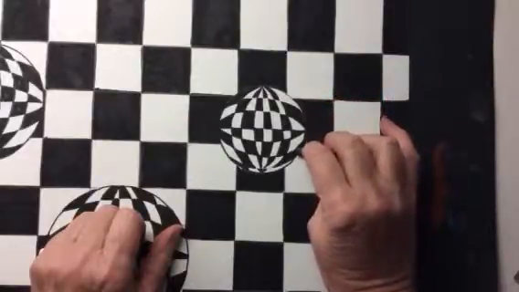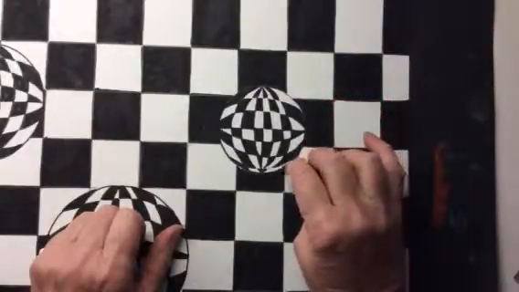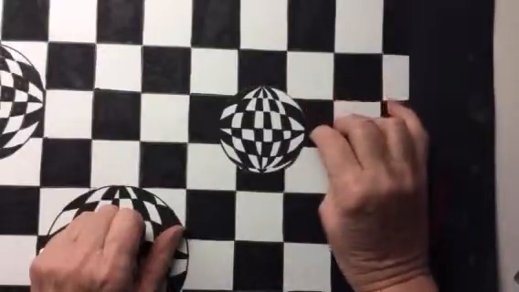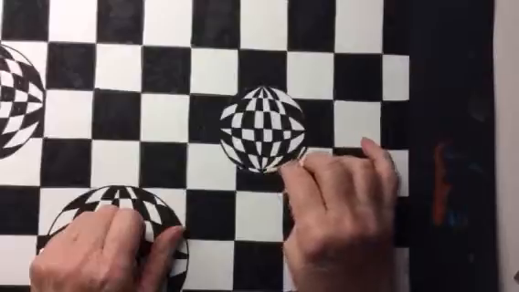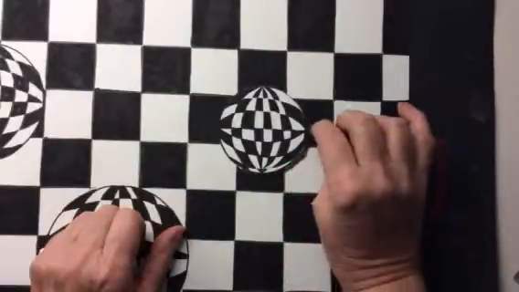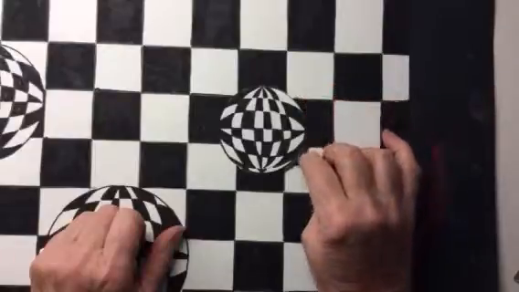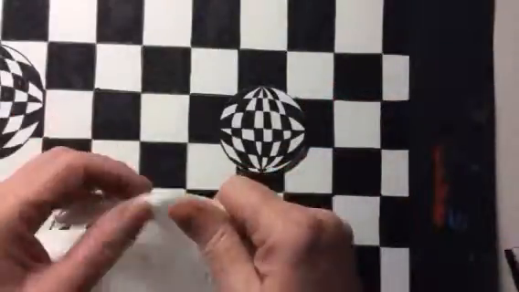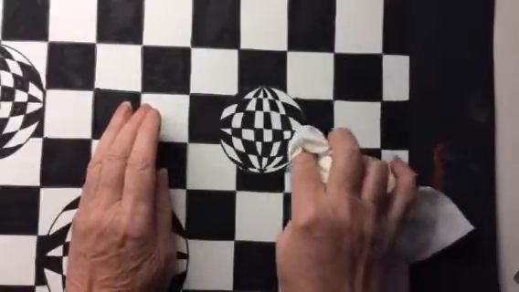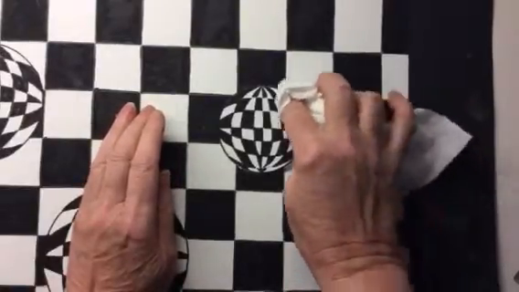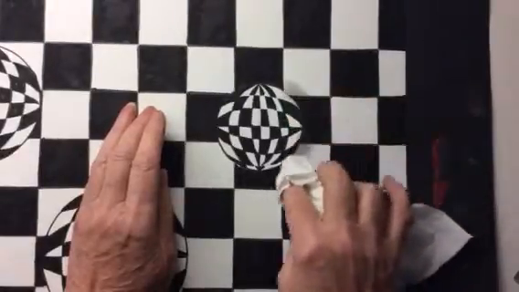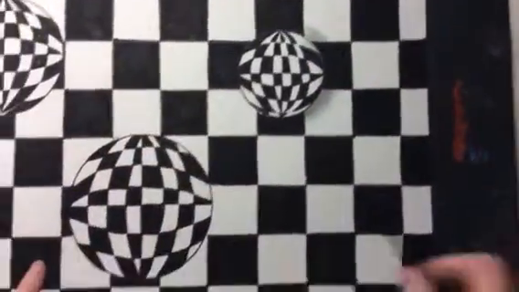You've got to be brave because you've done all this work. This will actually be more effective if you haven't done black. And then creating like a charcoal border. And then get a tissue or a paper towel and just smudge it. That looks a bit like a shadow.